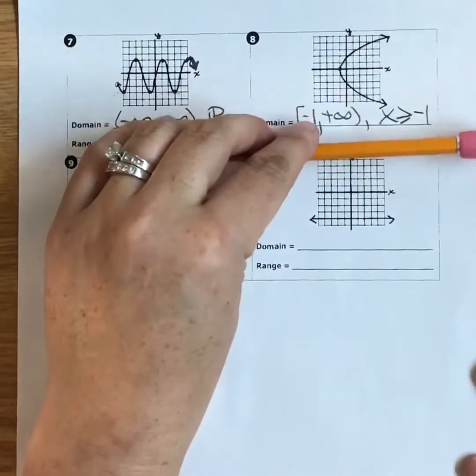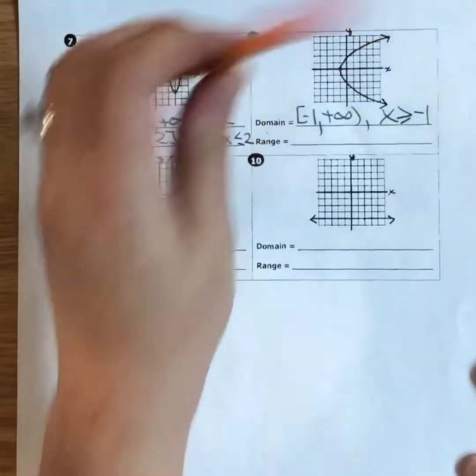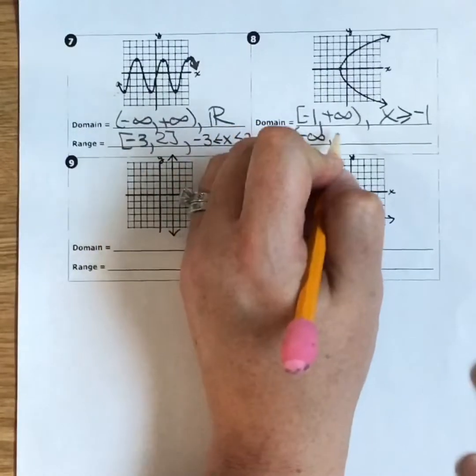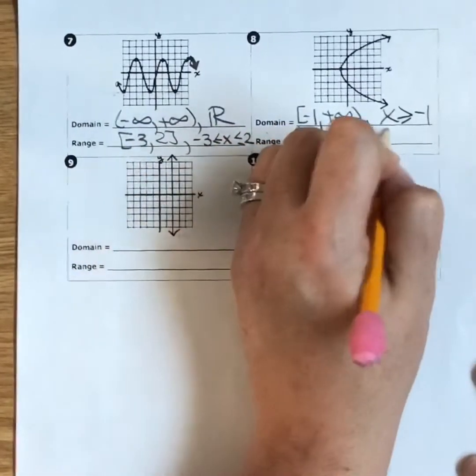Now the range, from the bottom I hit the arrow and the top I hit the arrow, so I can quickly see it's going to be from -infinity to positive infinity, which is all real numbers.